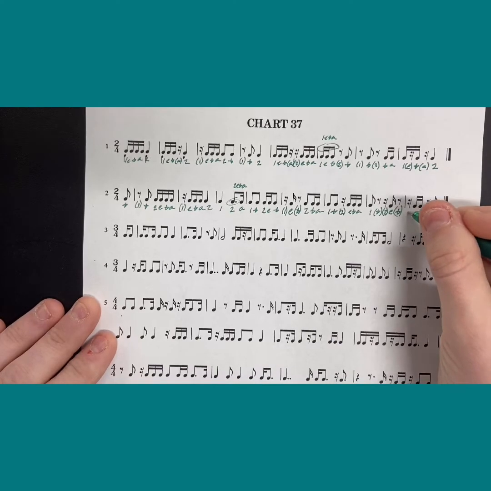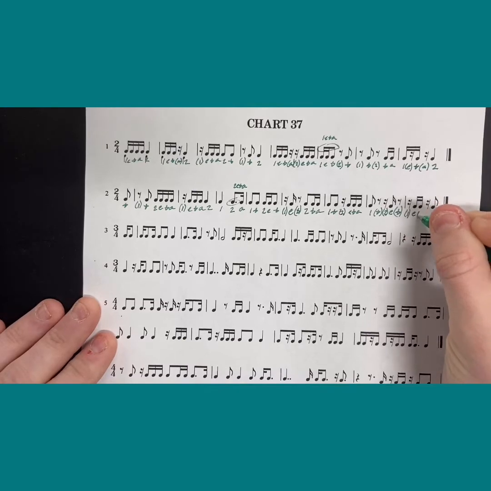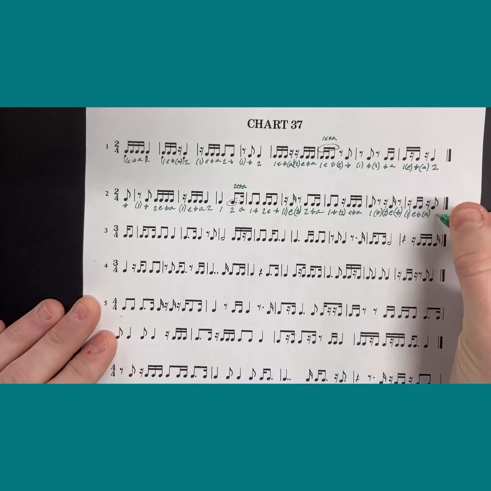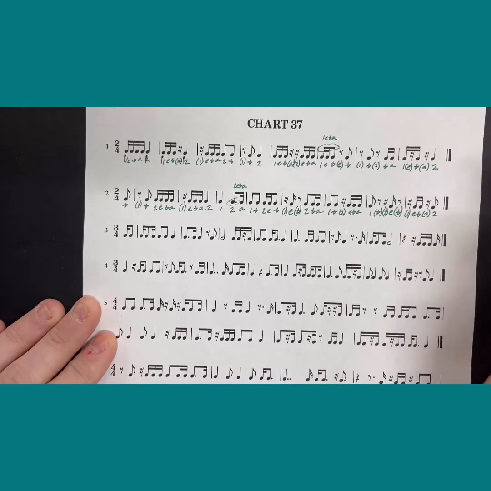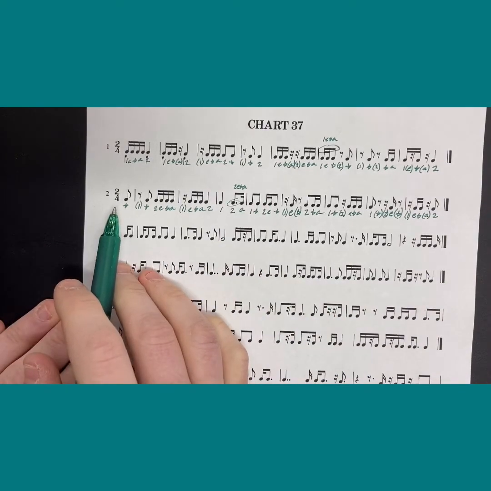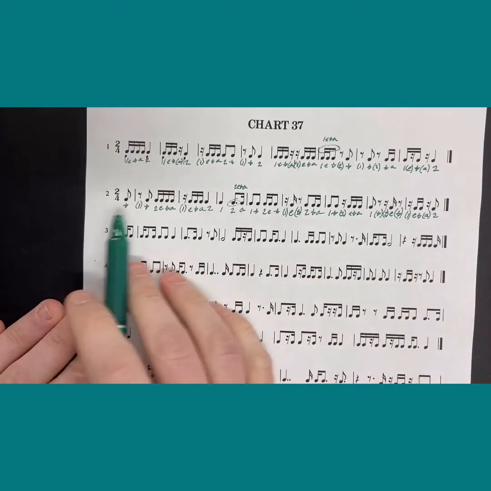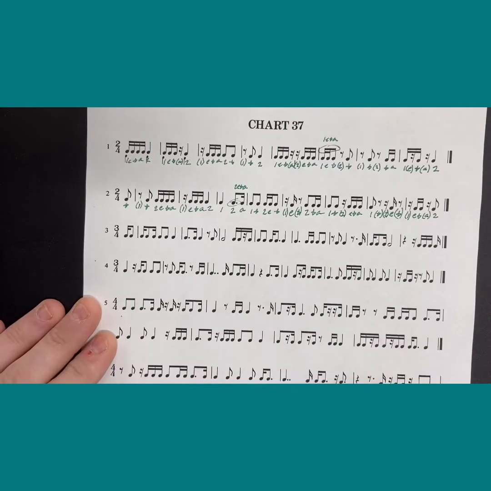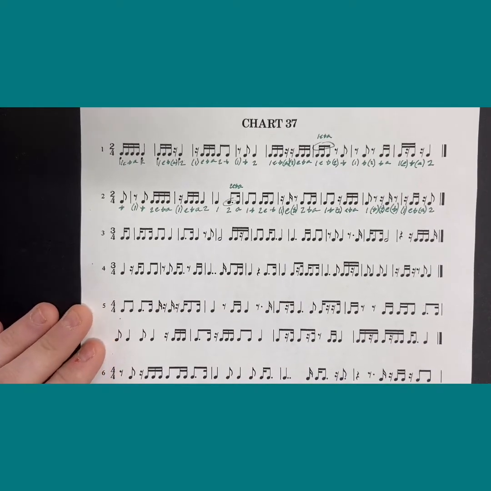And here are your counts. And then they take the anacrusis and put it back here at the front, which I think is kind of goofy, but you know how I feel about it. So, all right, so there's chart 37.